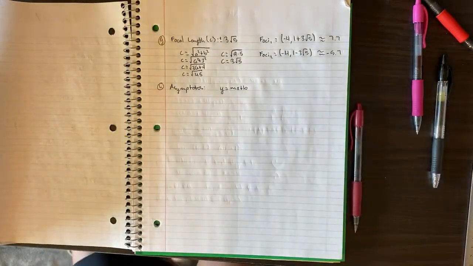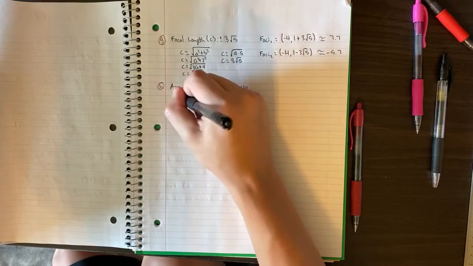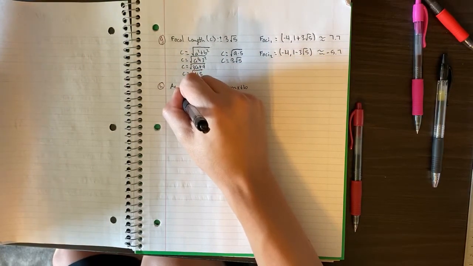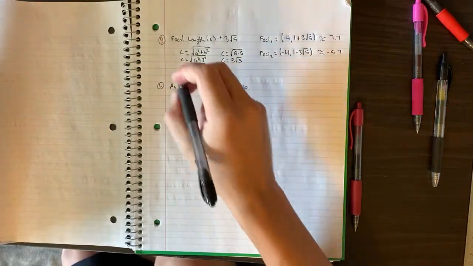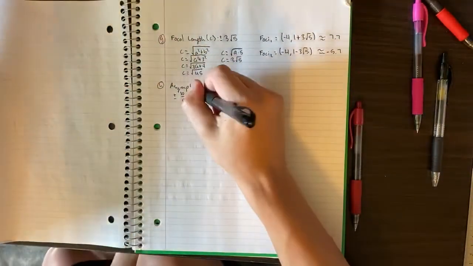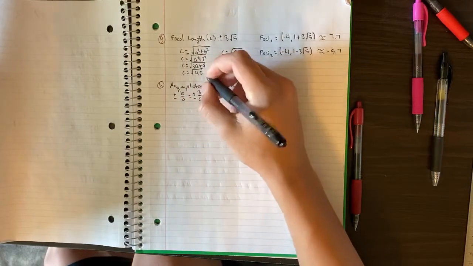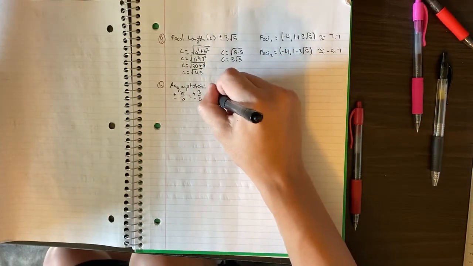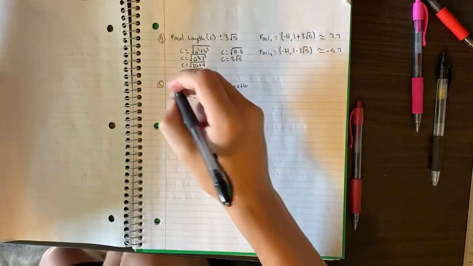Now, we can use plus or minus b over a as our m. Our b is 3 and our a is 6. So it's 3/6, plus or minus, can't forget that, it's very important. Plus or minus half. Okay, so we're going to have two asymptotes.